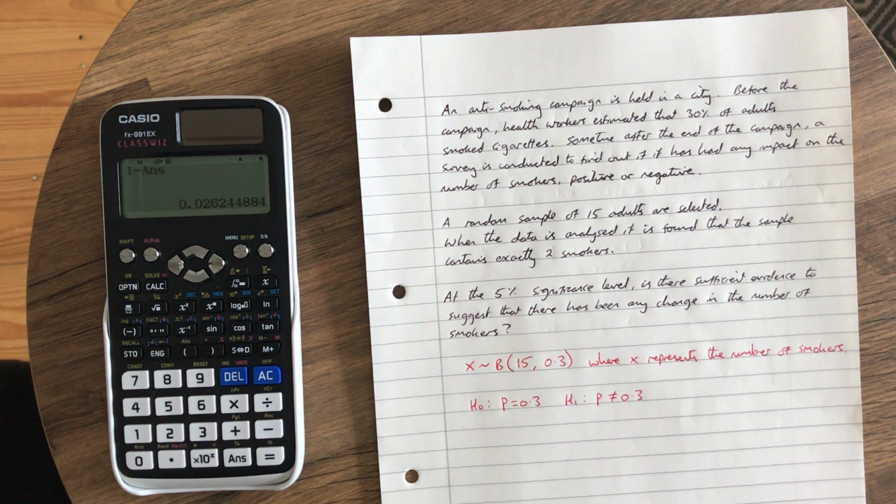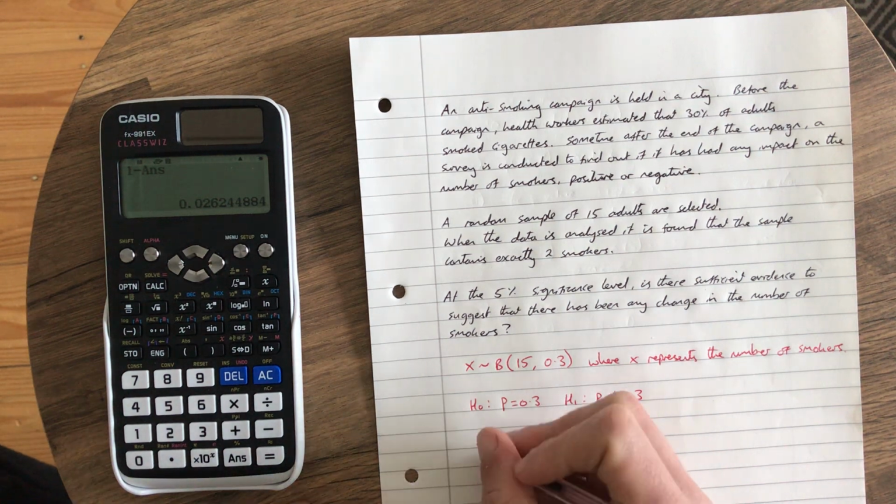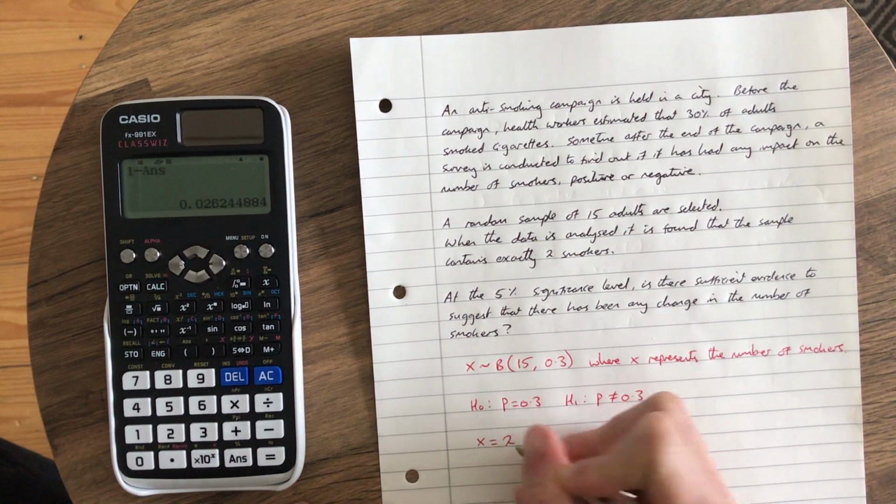And the other thing that I'm going to write down as well is our test statistic. We were given this in the question. So our test statistic is x is equal to 2.